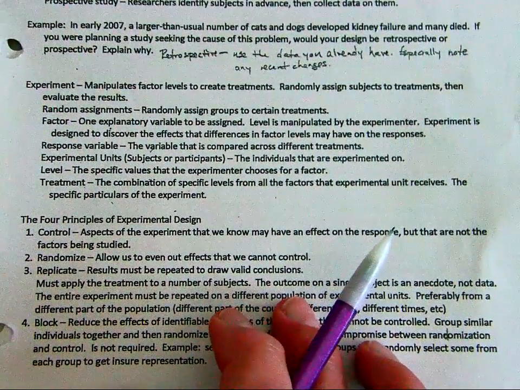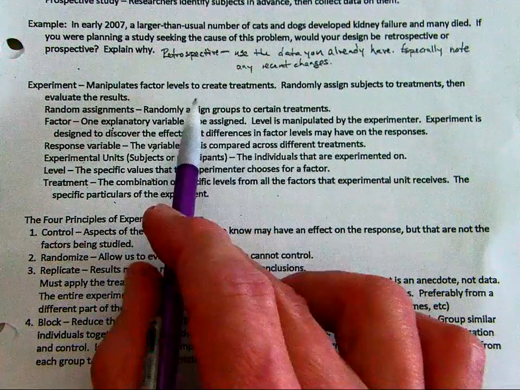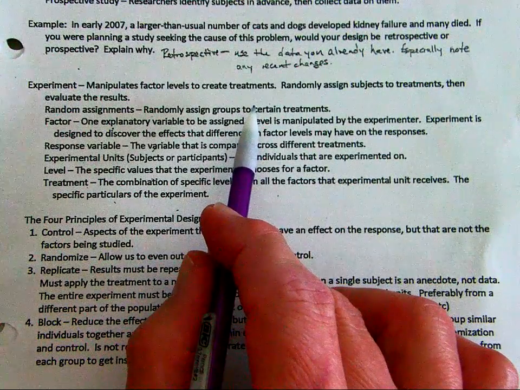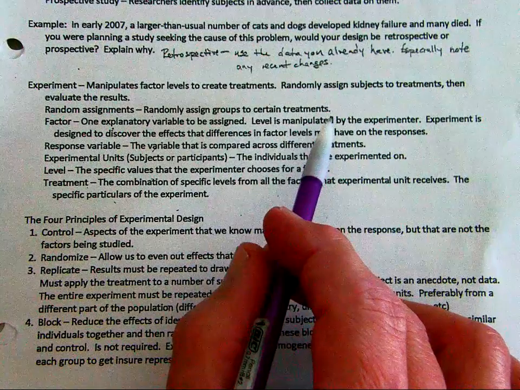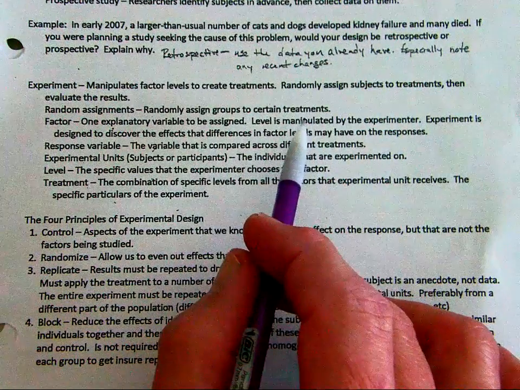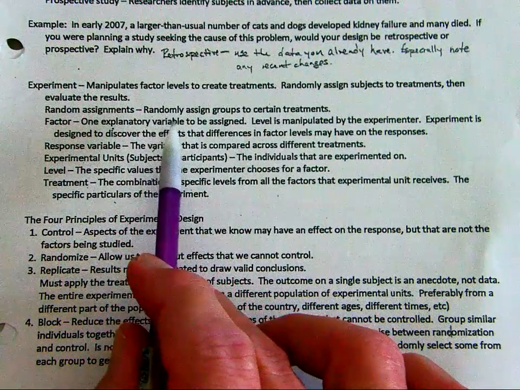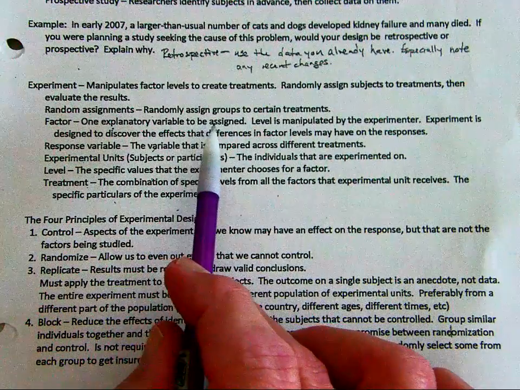Now, if it's an experiment, then you're controlling everything. So you're manipulating the factor levels to create treatments. We'll talk a little bit about what a treatment is. You randomly assign students to it. Again, random is important, and then you evaluate the results. So with random assignment, you assign which members of each group do the treatments.